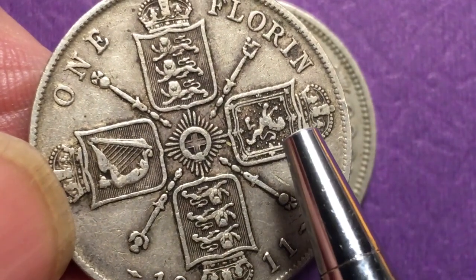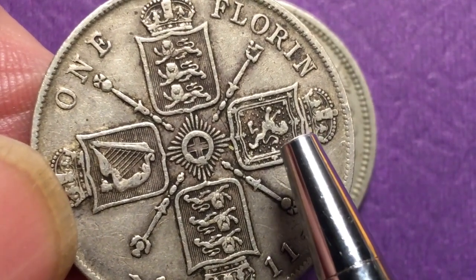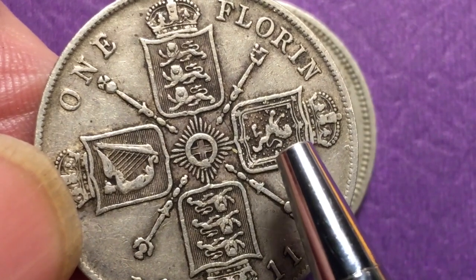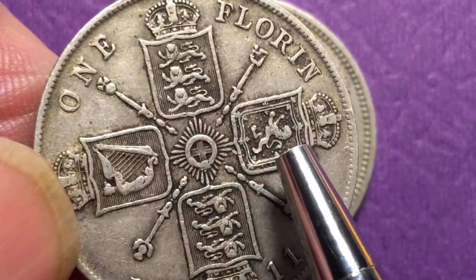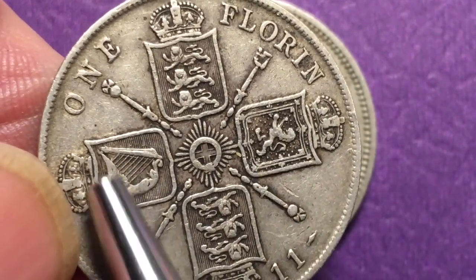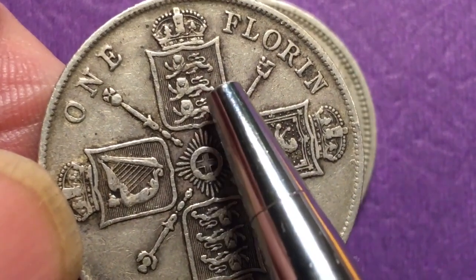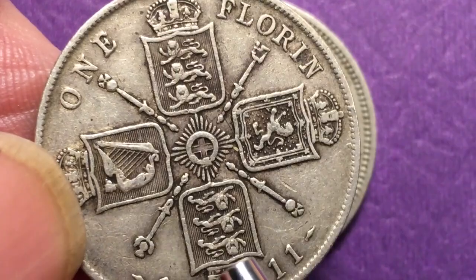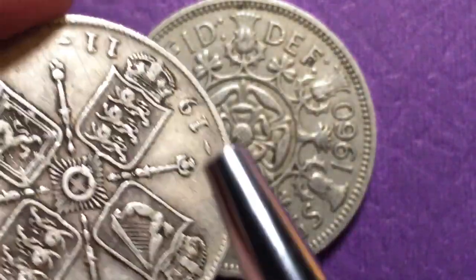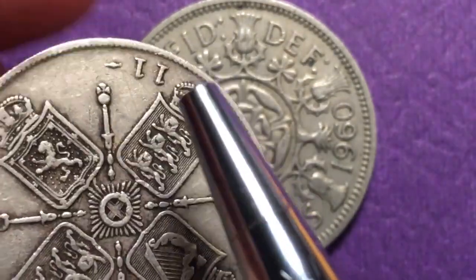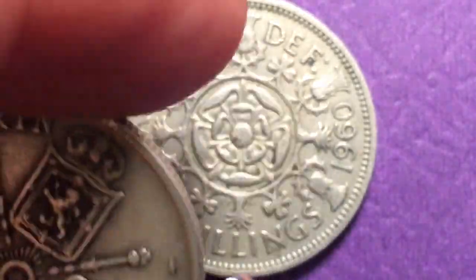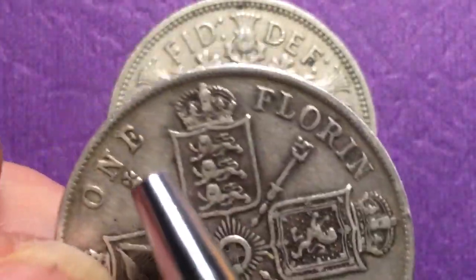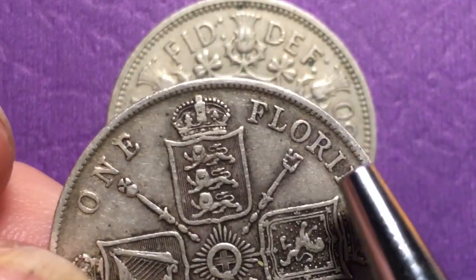The symbol of Scotland, which is the lion rampant, or rampant lion, or standing lion. The symbol of Ireland, which is the harp, and the symbol of England and Wales, which is the lion passant, or lying down. And those both are the same. And each of these symbols has a crown. So this is the 1911 1 Florin coin, and Britain switched from florins.